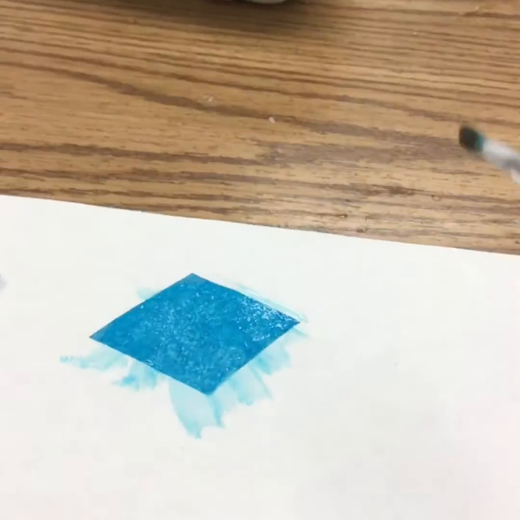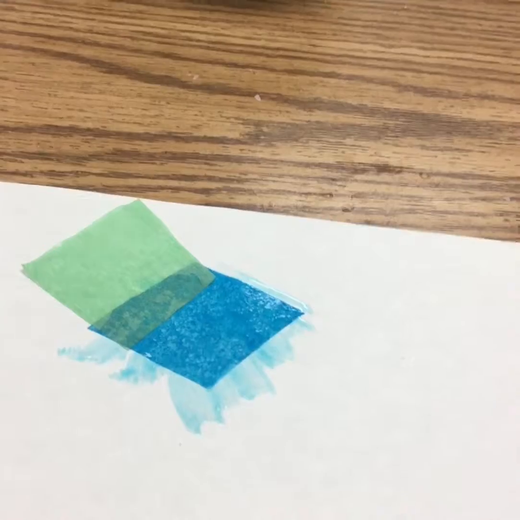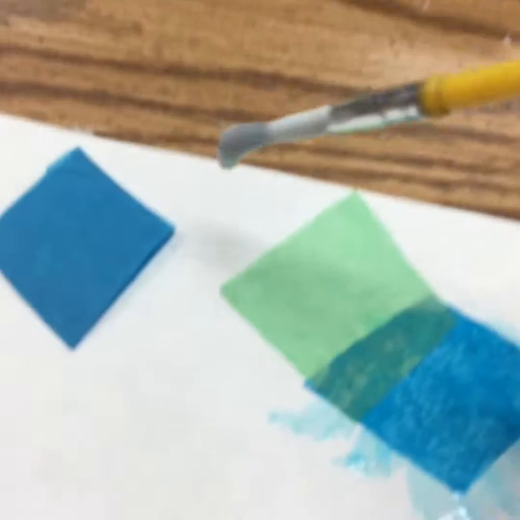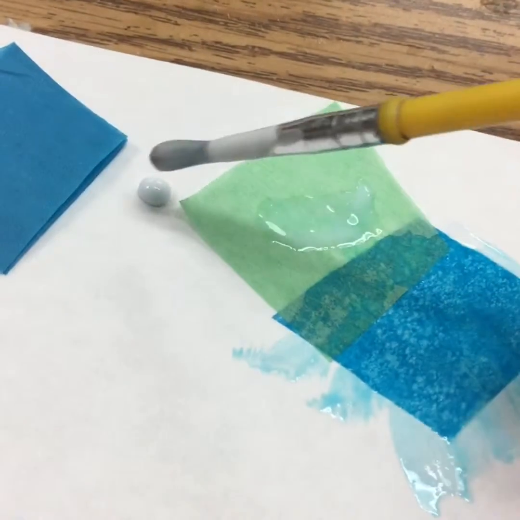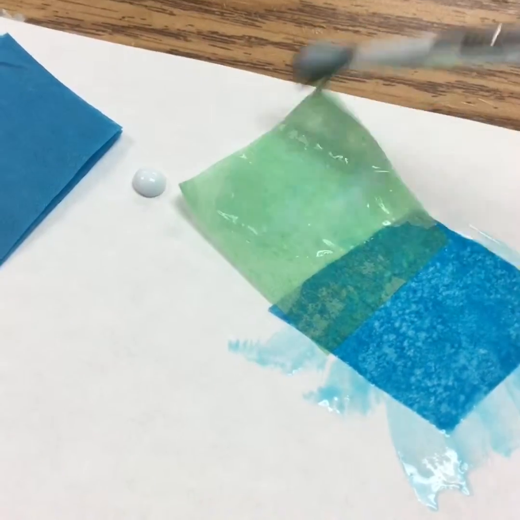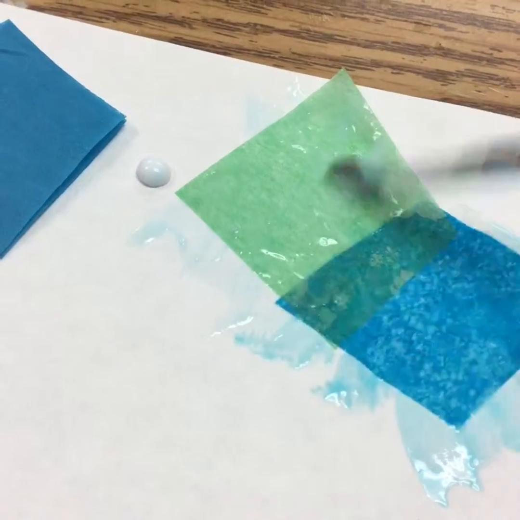What I want you to do is overlap. I want to see what happens if I put a little bit of this color over the other one. So I'll take it, put it where I want it to go, dip into this glue water, and then, oop, I should have definitely let it drip. See what happened? Now I'm making a big mess. So don't do what I did. Make sure you dip, let it drip before you use it.